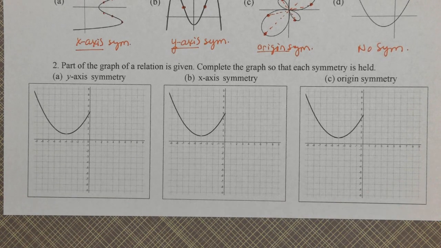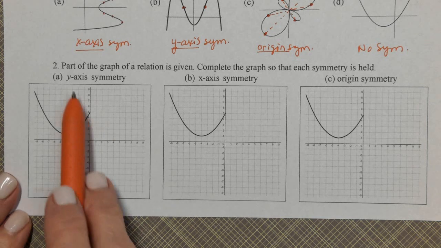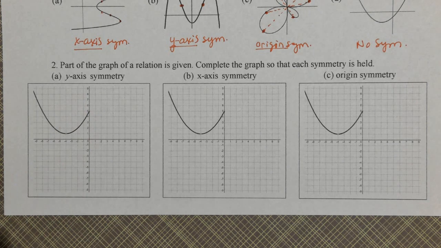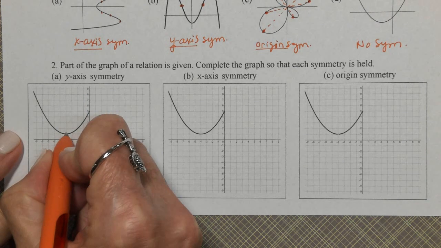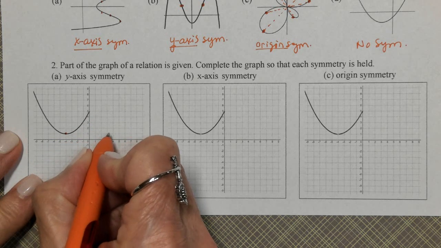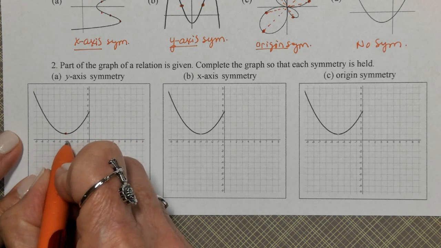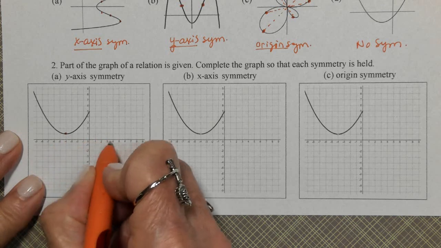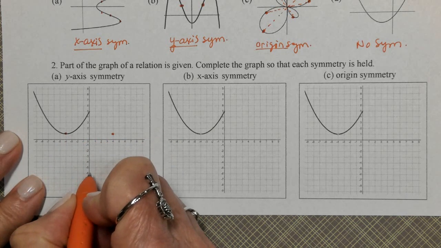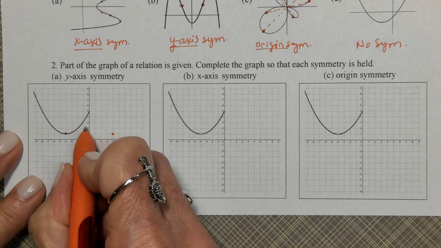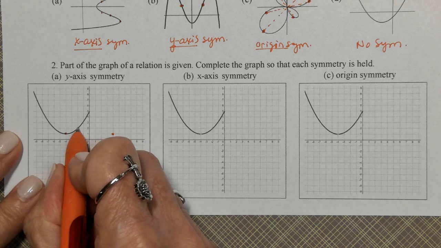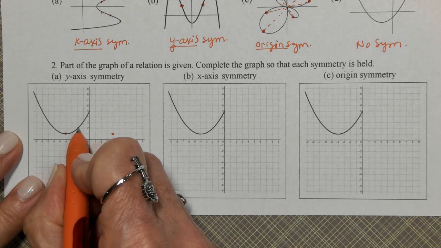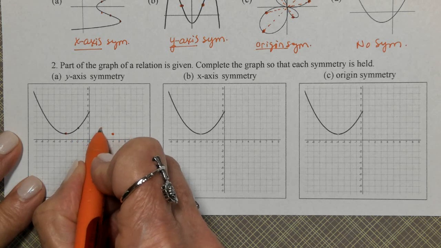Okay, part number 2 here. Part of the graph of a relation is given. Complete the graph so that each type of symmetry is held. So for y-axis symmetry, every point on the curve I want to reflect over the y-axis. So this is the point (-4, 1). I need the point (4, 1) to be on the curve. I go through and I find points that are there. This point is also here on the curve, so I'm going to go over here and make that point.